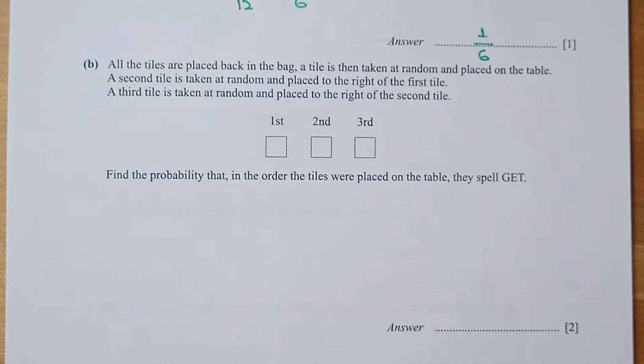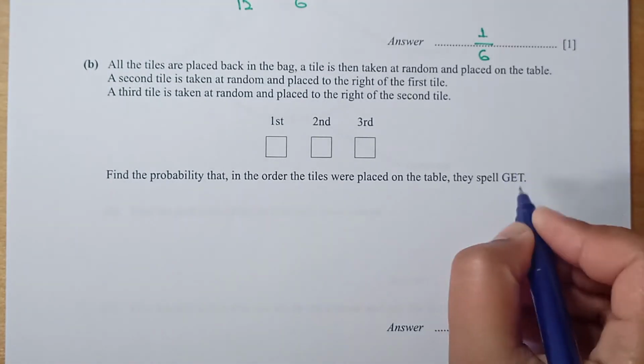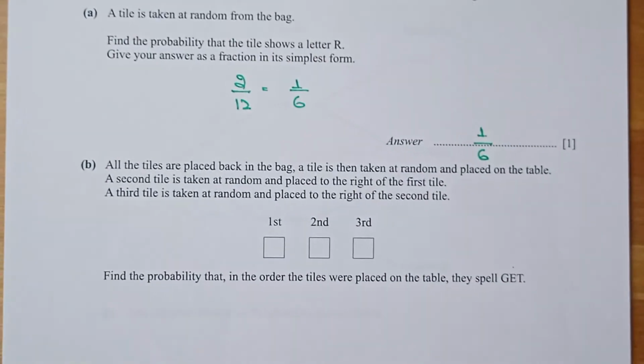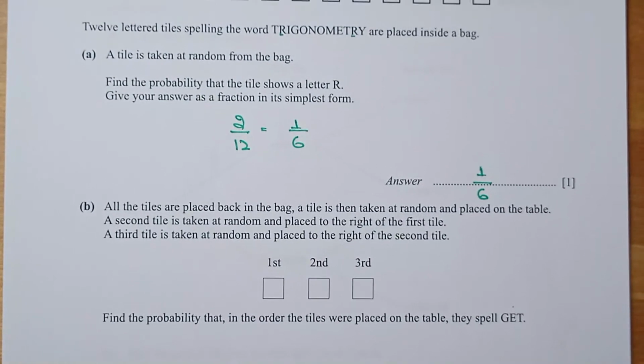Okay, so we need to basically find the probability for the letters G, E, and T separately. So how many G's are in trigonometry?